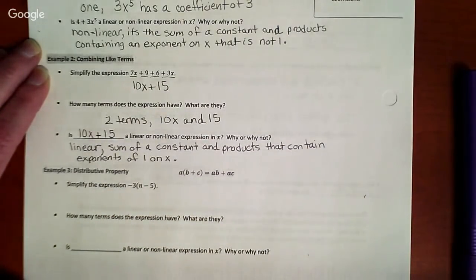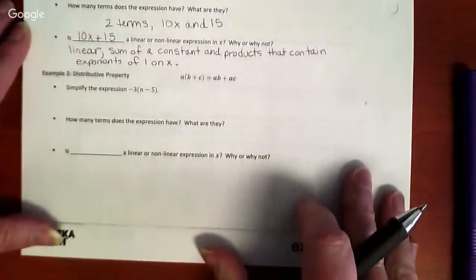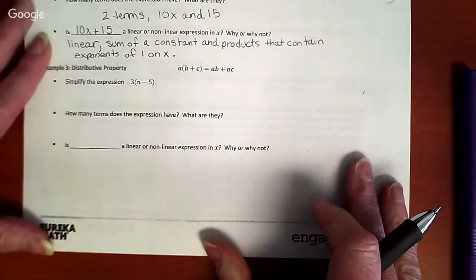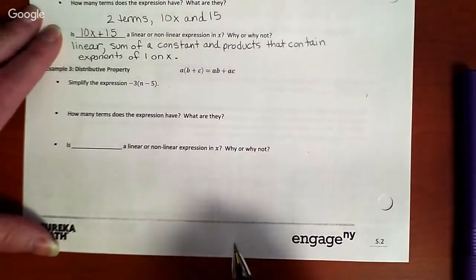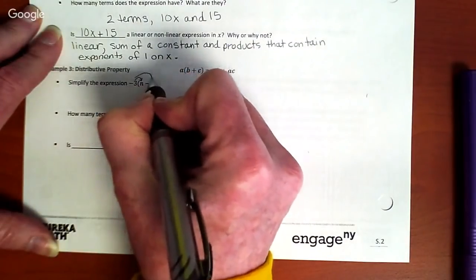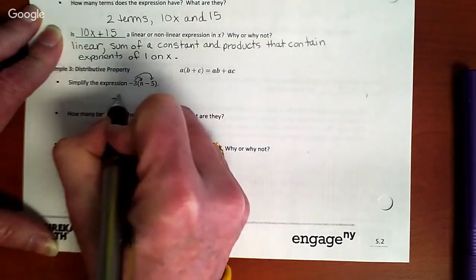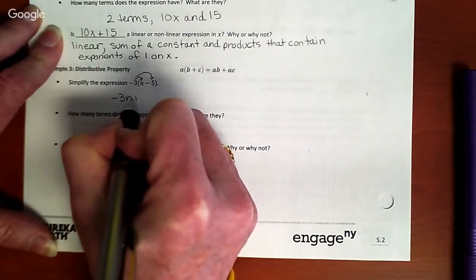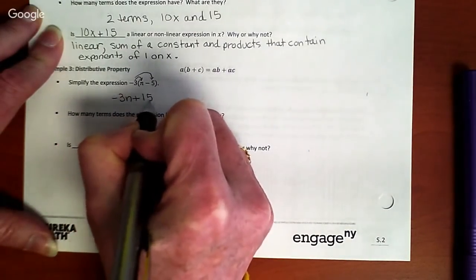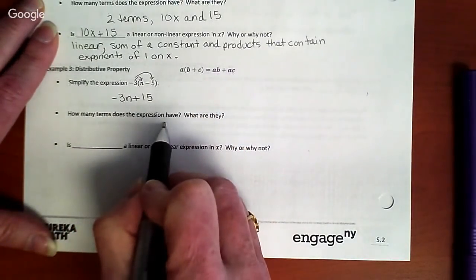Okay. All right. Our next example, distributive property. So let's simplify this expression. Remember, distribute to everybody in your house. Sign goes with the number. So we have negative 3n plus 15. So again, how many terms does this expression have?